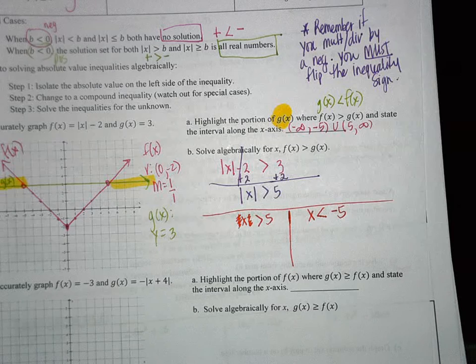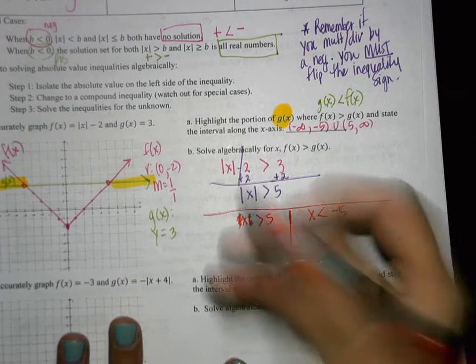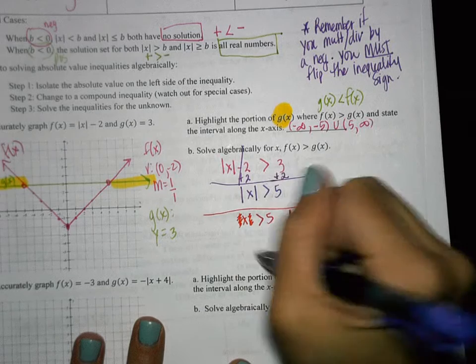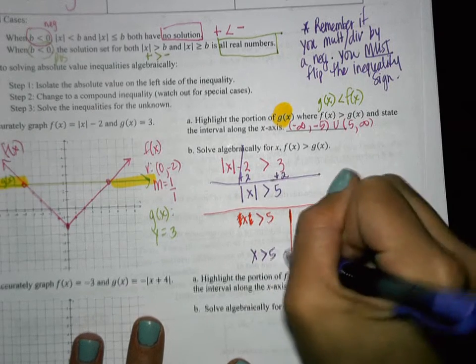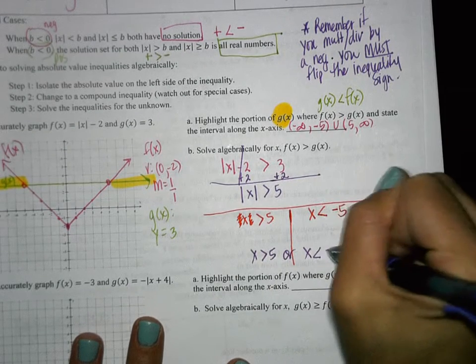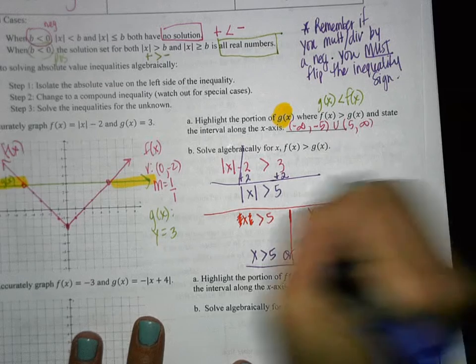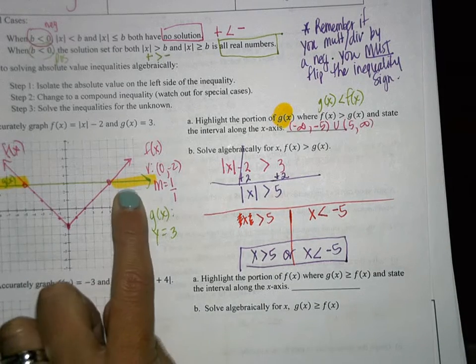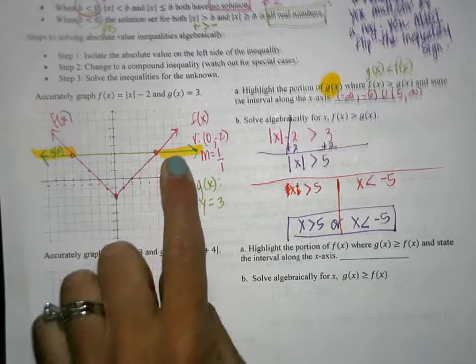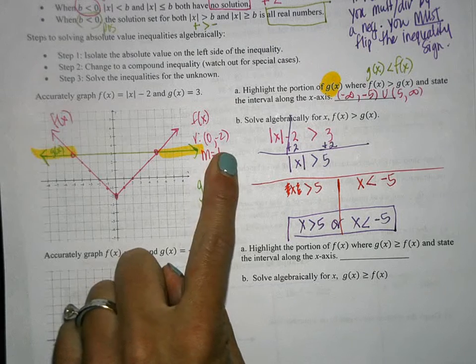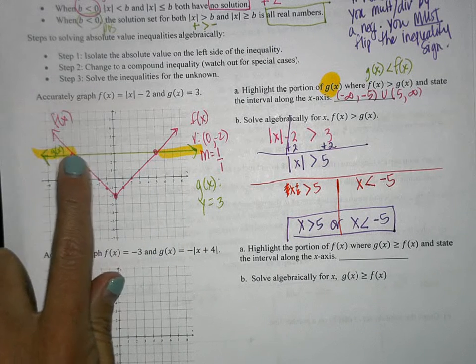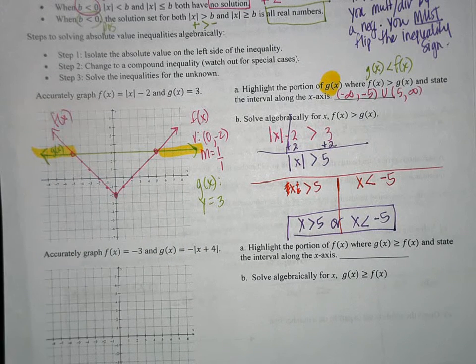So it would make sense that we're going to have 2 separate graphs. We're going to have x is greater than 5 or x is less than negative 5. And so, again, if you look over here, this has x is greater than 5, and over here this has x is less than negative 5. So we were able to get the same answers graphically and also algebraically.